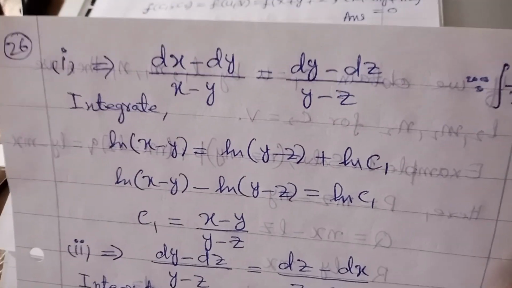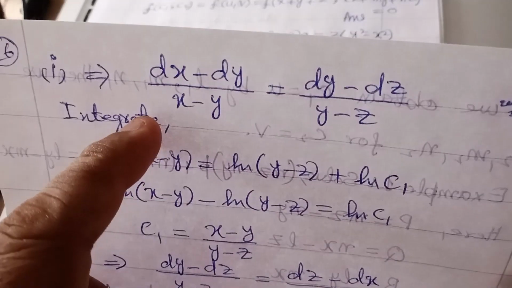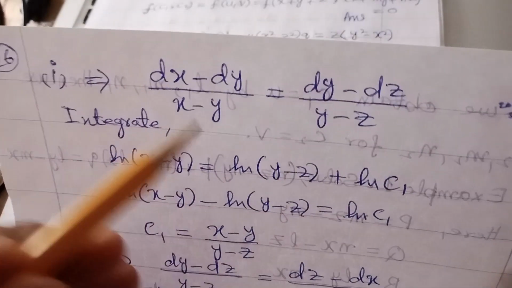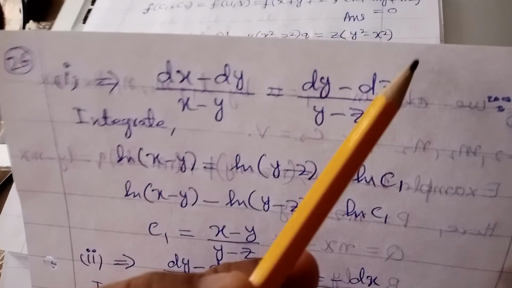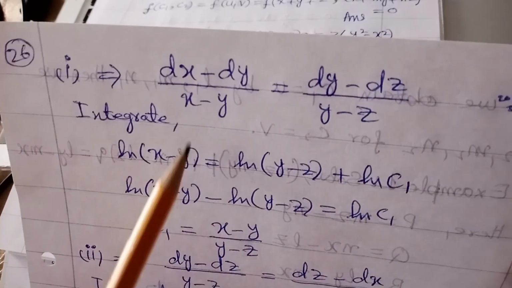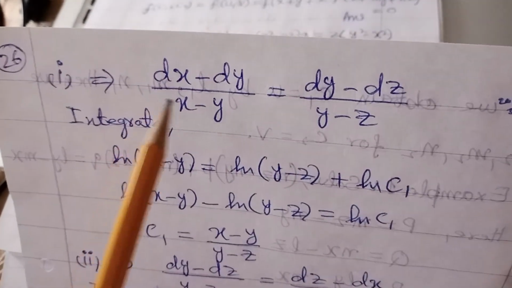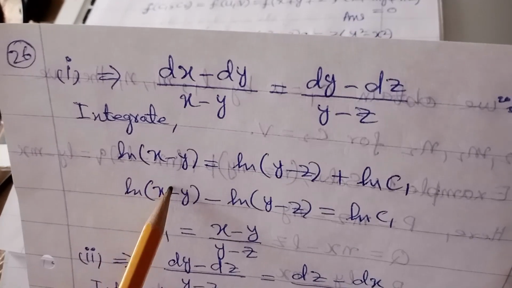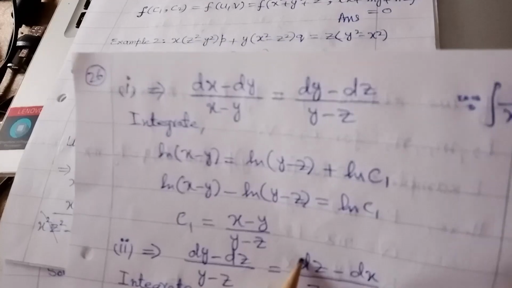So here look at this. We have function and derivative. Below we have the function, and above we have the derivative. Now when we have a function with its derivative, we can write ln of the function. So here we have the function x minus y and the derivative of x minus y. So that can be written as ln of x minus y is equal to ln of y minus z.